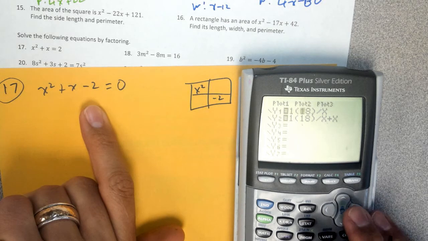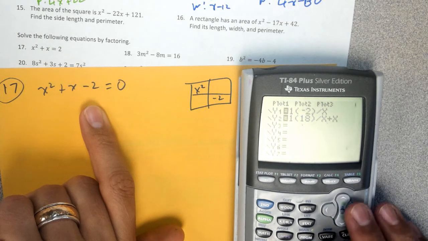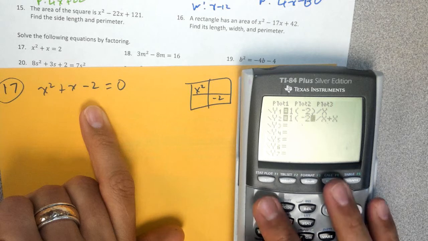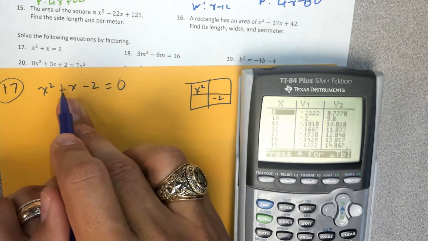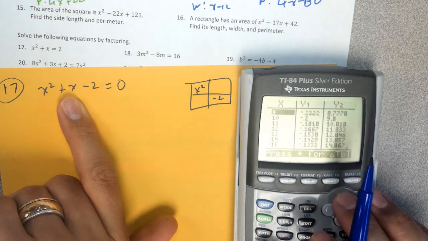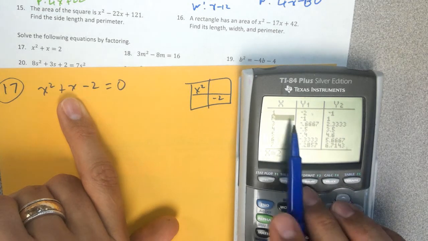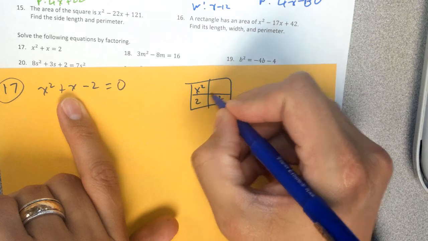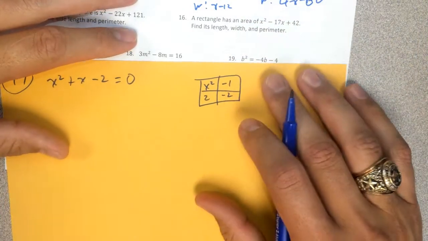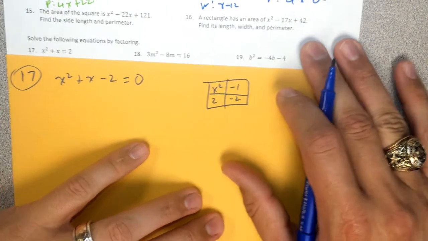1, this will be negative 2, negative 2, and I'm looking for 1. The number in front of the x is a 1. So where do I see a 1? There it is. 2 and negative 1. 2 and negative 1 there.